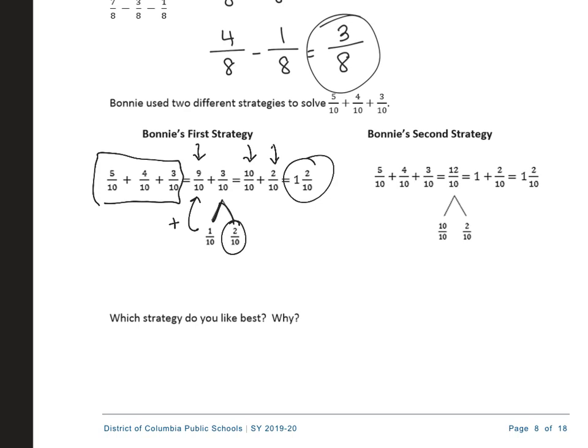All right. Her second strategy was, again, she just added them straight across here. She got 12/10, okay? Then she broke out the 1 whole. So she said, I need 10/10 to make 1 whole, and I have 2 left over. So now I have 1 whole plus 2/10, which gives me an answer of 1 and 2/10.